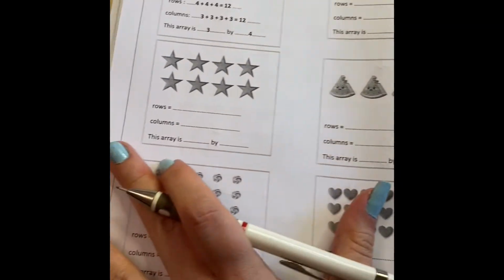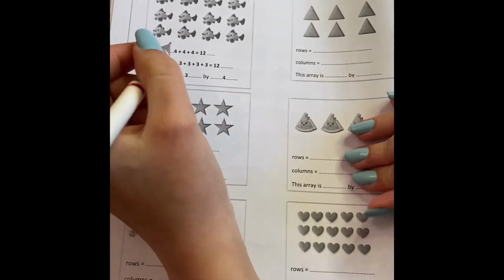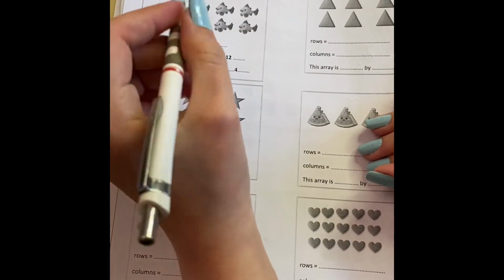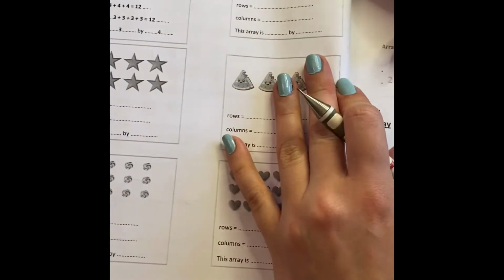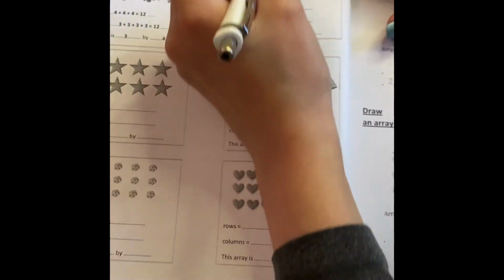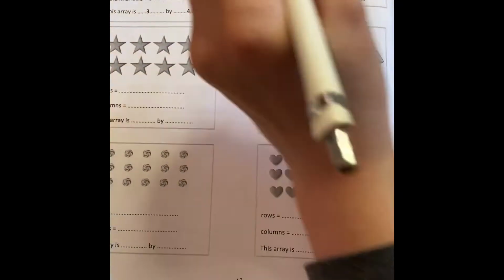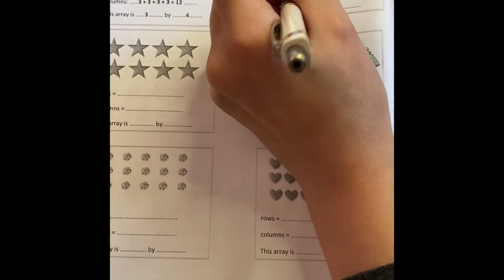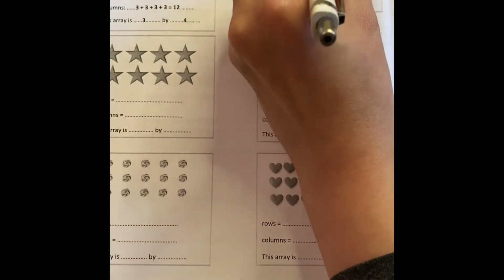Next, we have to write the number of rows and columns, as well as calculate the number of objects in this array. Here we have triangles. We have 3 columns and 2 rows. In this column, we have 2 triangles, so we will write 2 and it's repeated 3 times.